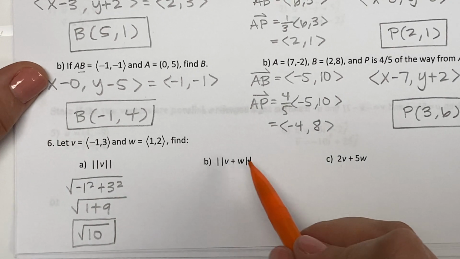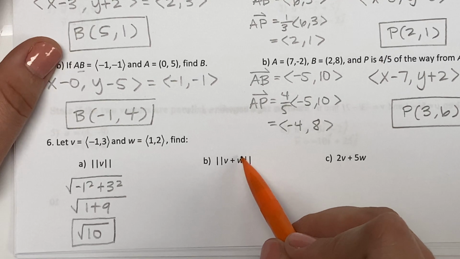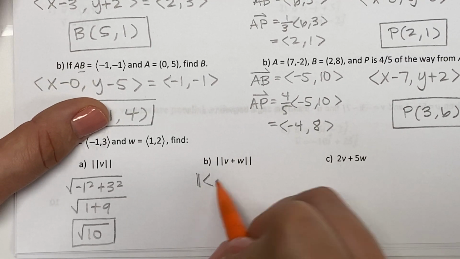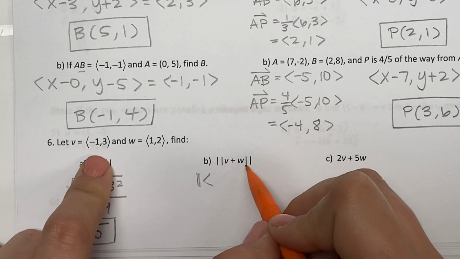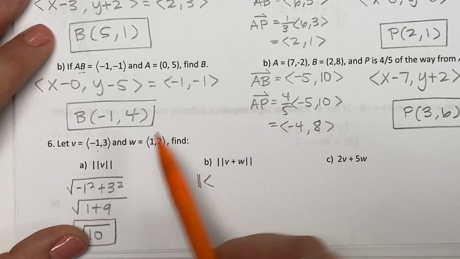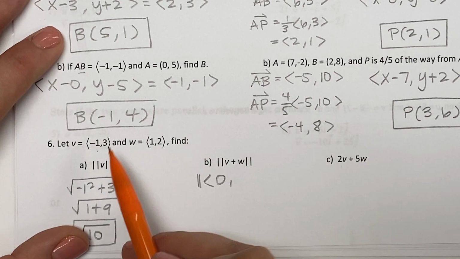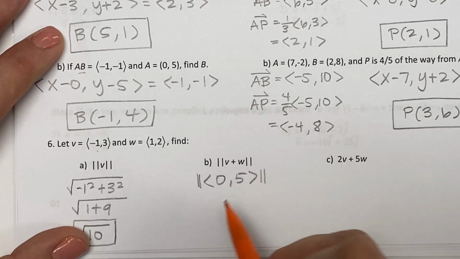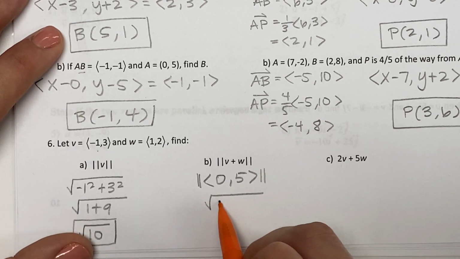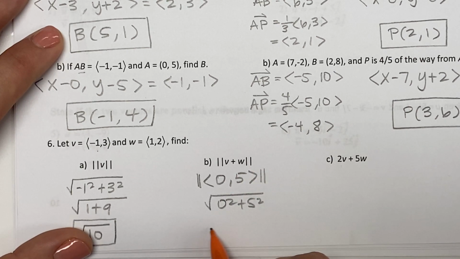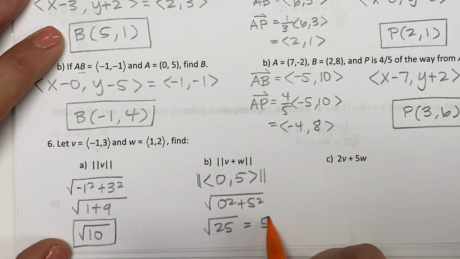Okay, on this one we have to add the vectors before we find the magnitude. So I'm going to find the magnitude. Let's do v plus w. Remember, when you add vectors, x plus x, y plus y. So -1 plus 1, 3 plus 2. Okay, let's find the magnitude of that. So 0 squared plus 5 squared. That's square root of 25, which is just 5.